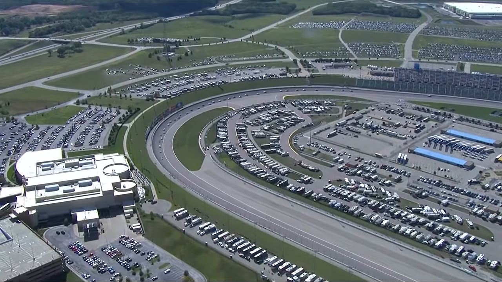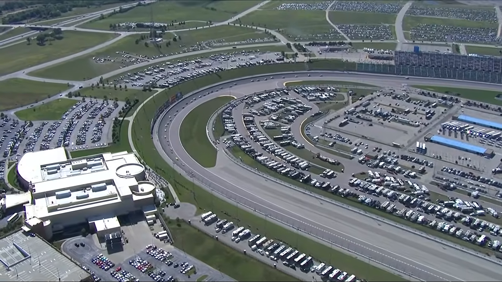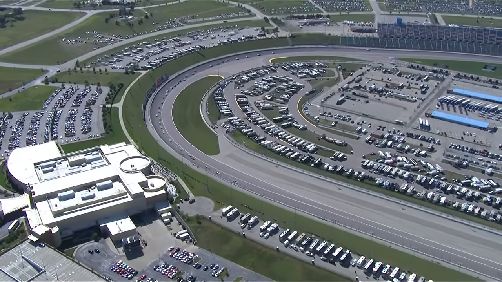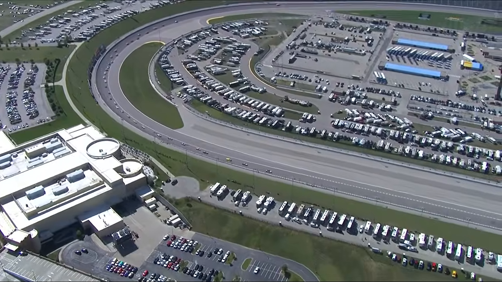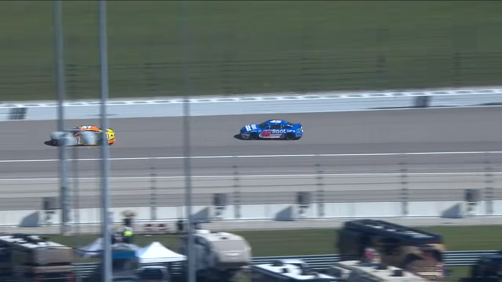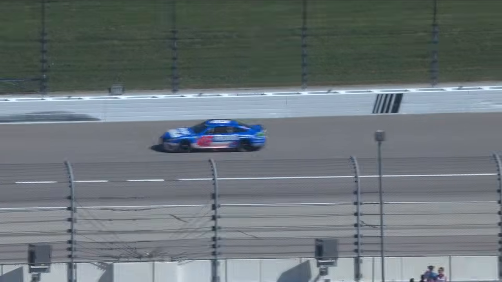Stage 1 complete of the NASCAR Cup Series playoffs from Kansas. This telecast presented by Applebee's. And as we mentioned, going to break. 2 drivers in the playoffs already out of this race, one of those being Tyler Reddick, and Kim's with her. Pole sitter Tyler Reddick out early.